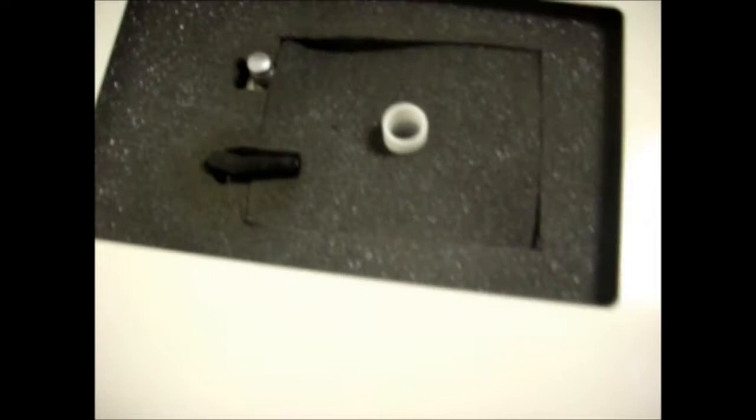Take a quick look. Yes, sir. It's spinning. No, it isn't. What's that? It's crossed now.